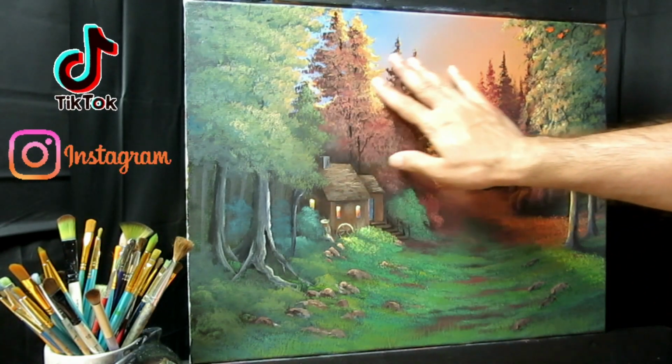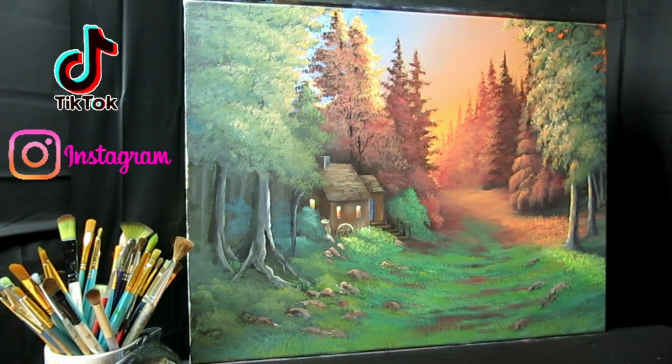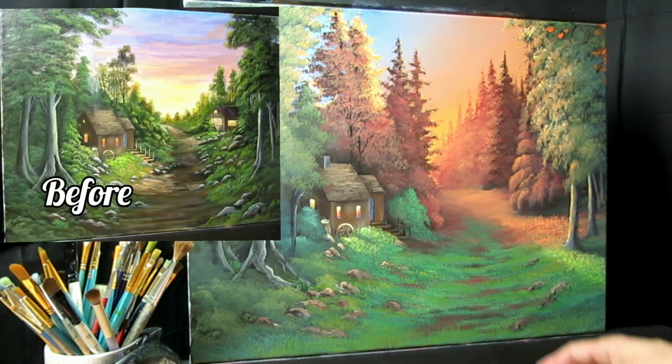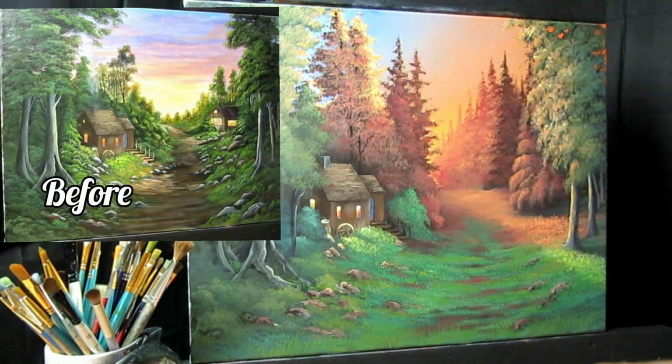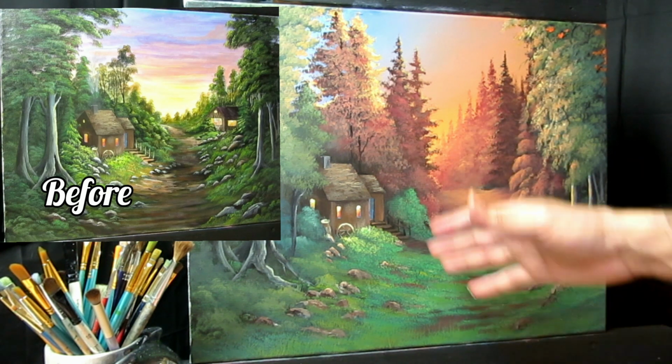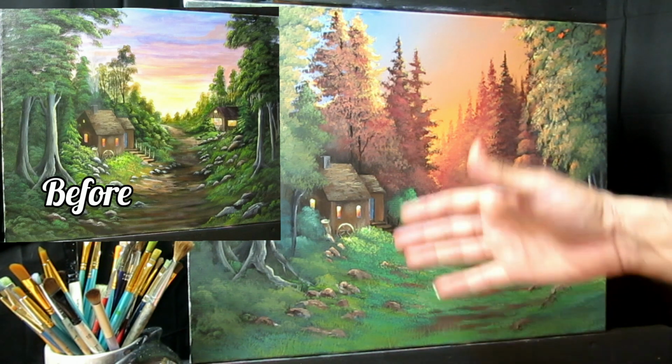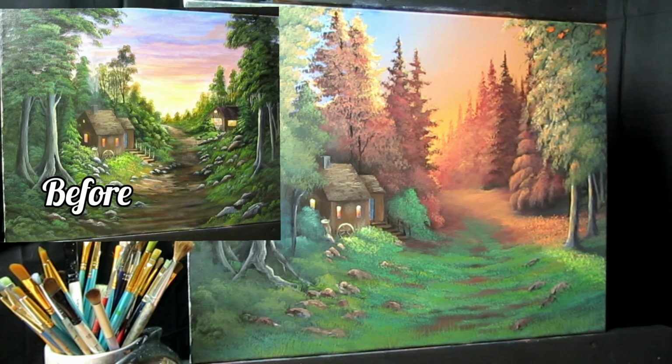Alright, so this is the finished painting, and I'm gonna post a photograph of the original painting that we started with in the beginning of the video series, and you can see the contrast. Same idea, sunset, but done differently, and I hope you found some value in this exercise. I wouldn't call it lesson or tutorial, maybe exercise together. Together we can learn and grow.